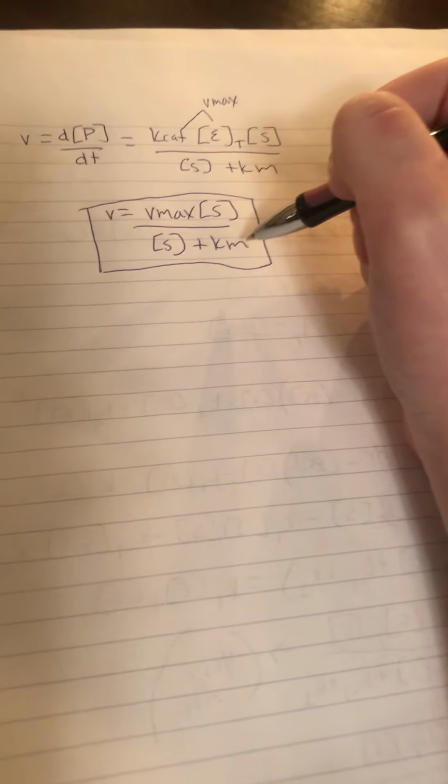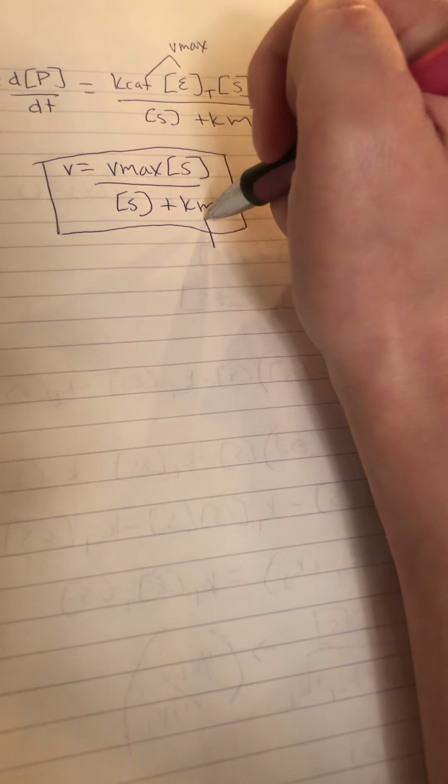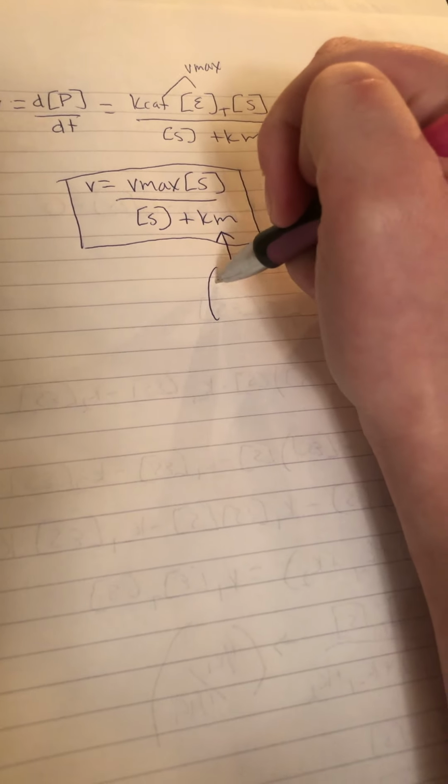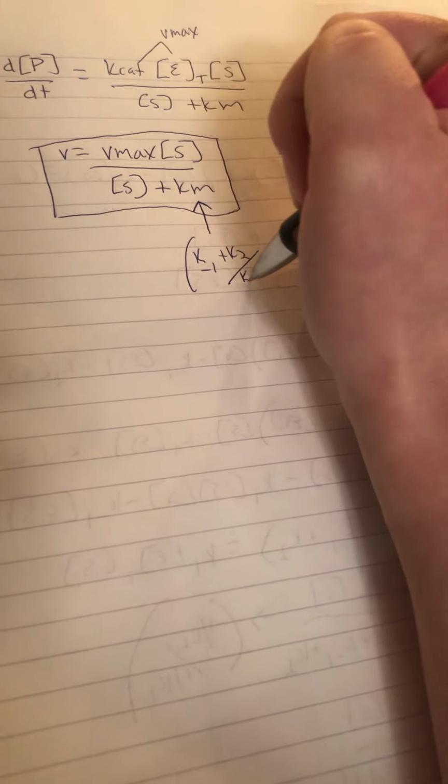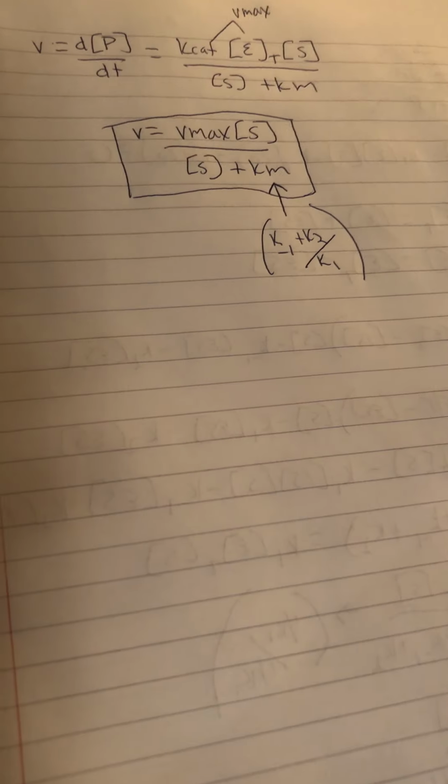In the end, we also want to talk about Km. This Km is, putting it in parentheses, our K negative 1 plus K2 all over K1. In the video we watched, he brought up the question: what if the concentration of our substrate was equal to this Km number?